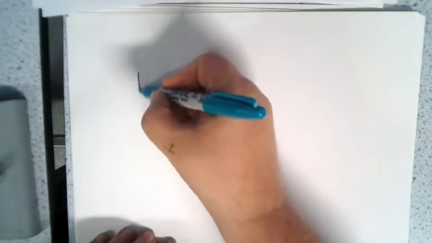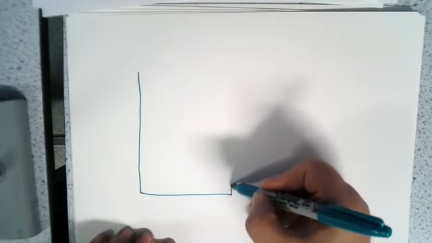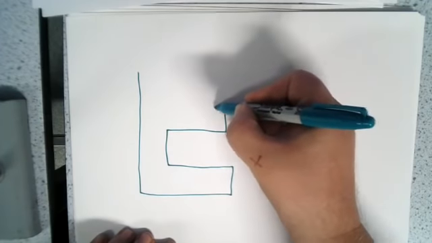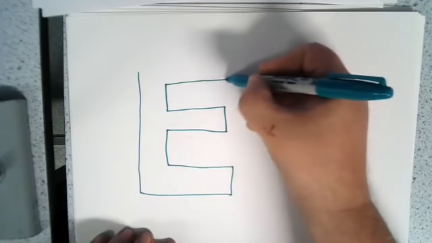Okay. I'm now just going to quickly go through how a loudspeaker works. And a microphone works in exactly the same way, but in reverse. Now, for your loudspeaker, you need to have a permanent magnet. And our permanent magnet looks like this. It looks like a big E.